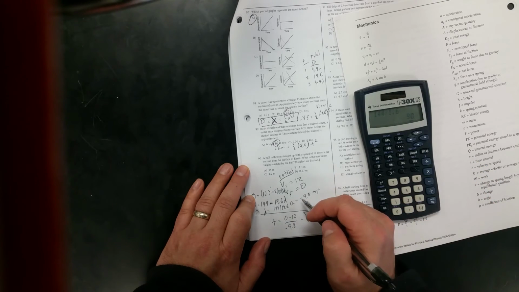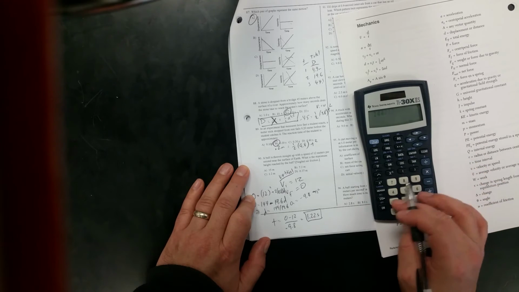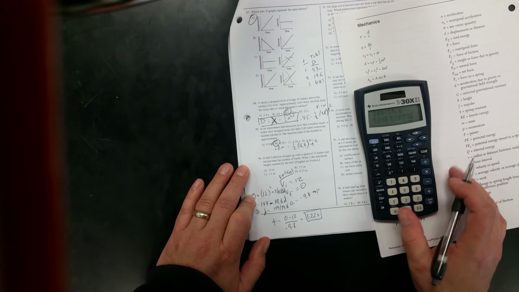No, that didn't work out. 144 divided by 19.6. That felt really high.